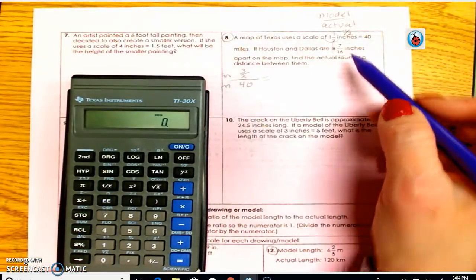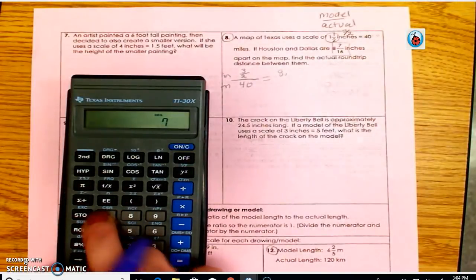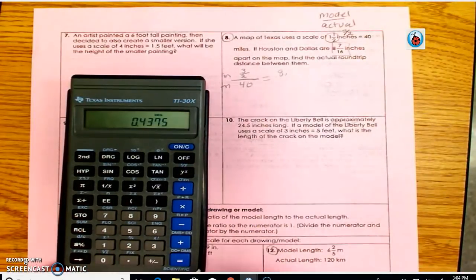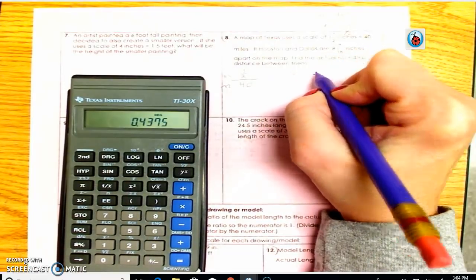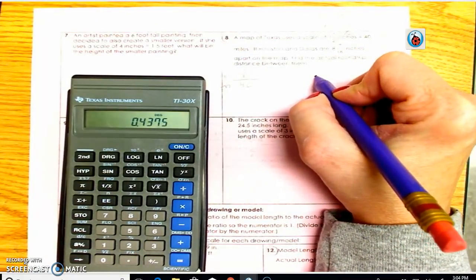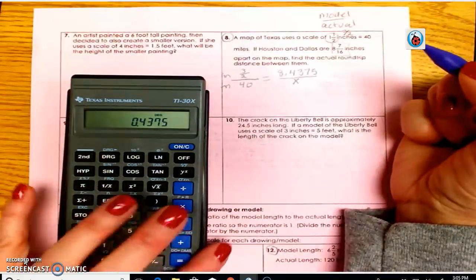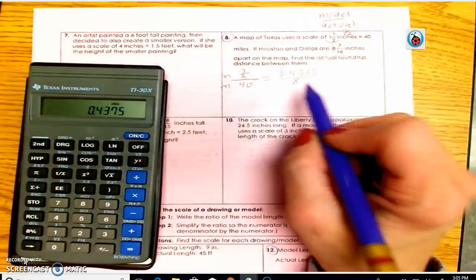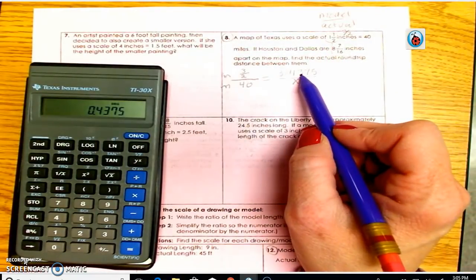And on this 7/16, it would be 8 point. To find my decimal, I just do 7 divided by 16. So I would have 8.4375. And we are trying to find the actual mileage, so that will be over x. If you prefer to use the mixed number for 8 and 7/16, that's fine.